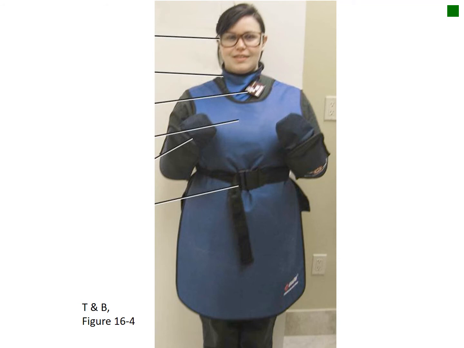One thing I tend to ask the students is, what if you close your eyes? Could you protect the lens of your eye by closing your eye? The answer is no, because your skin is penetrable by X-rays, just like the lens of your eye is. So just because you close your eyes does not mean you protect your eyes from radiation. You'd need the goggles to do that.